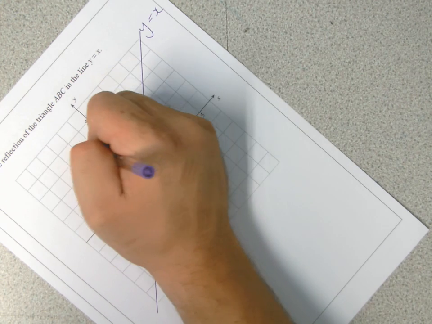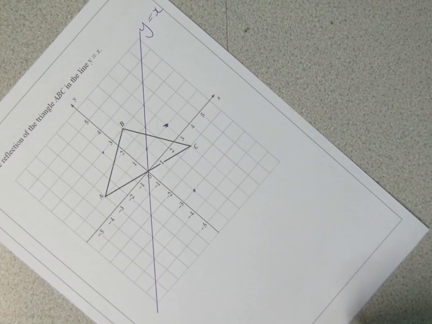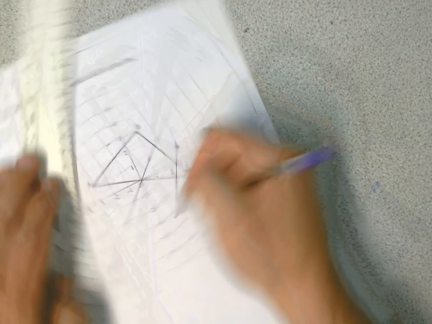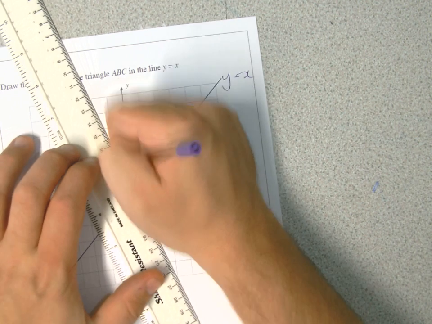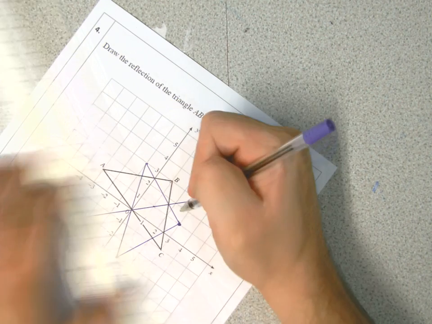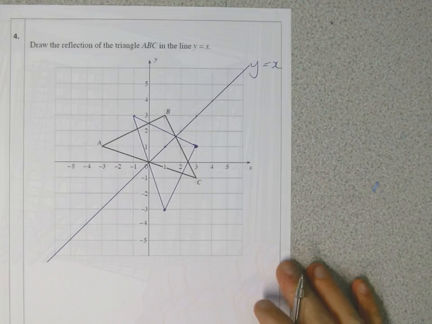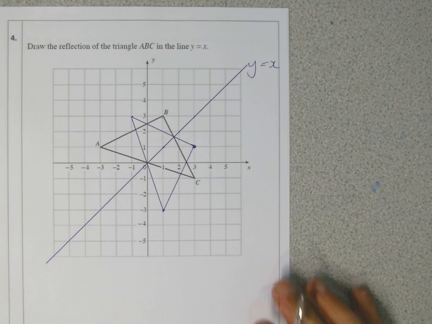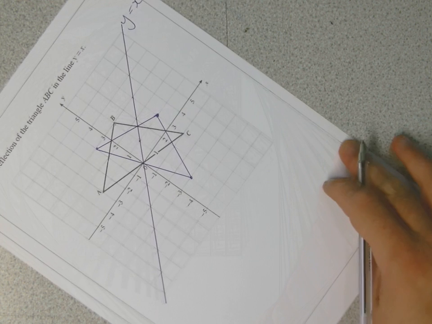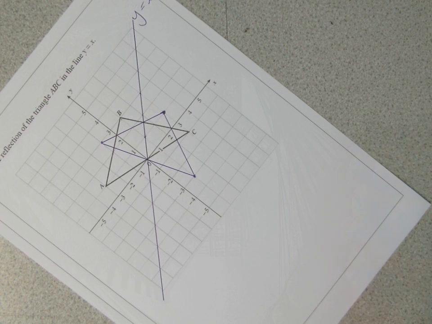Okay, it looks a bit messy, but let's just join those points up. Sometimes the shapes do overlap. So there's my answer. It's a reflection in the line y equals x. If I turn it back, you can see that it is symmetrical. You can see there that we've got a perfect symmetry.